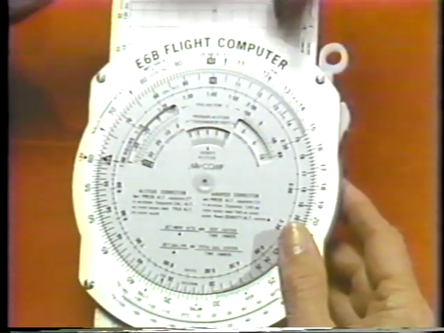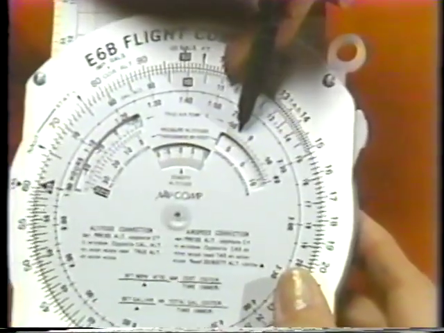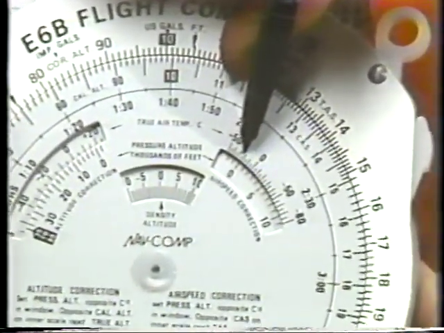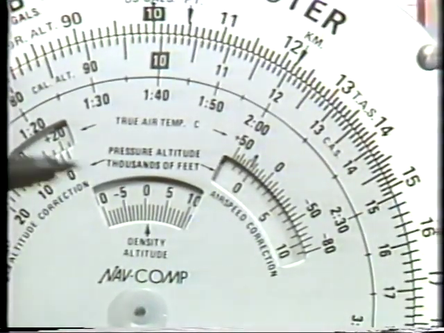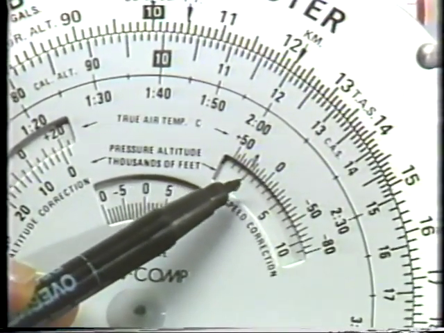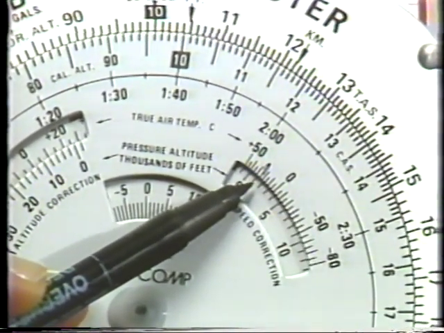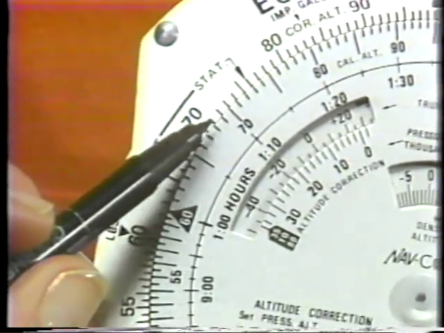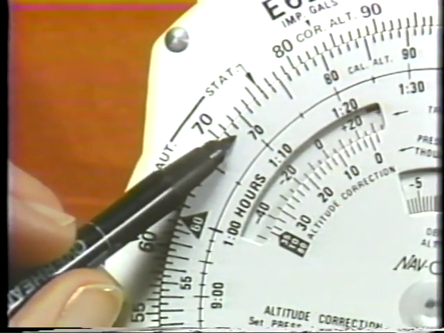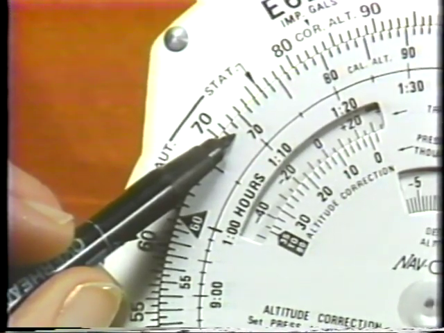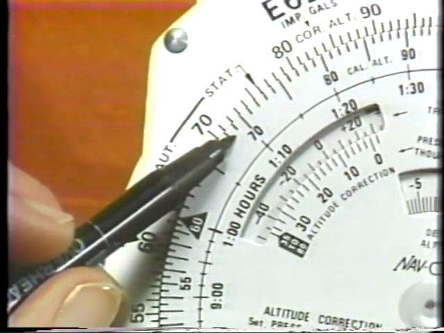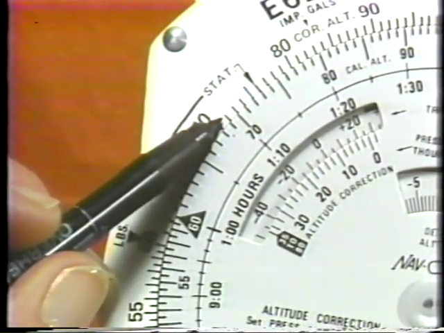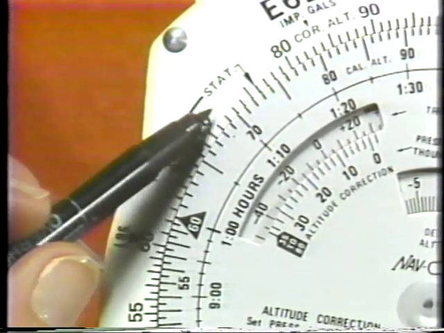We set our outside air temperature of plus 25 degrees Celsius opposite 1900 feet pressure altitude in thousands of feet. Next, go to the B scale and locate 69, the calibrated airspeed. Then directly above calibrated airspeed, read the true airspeed, 72 knots, on the A scale.